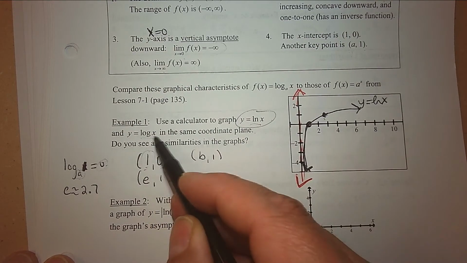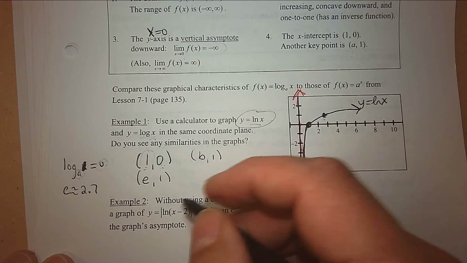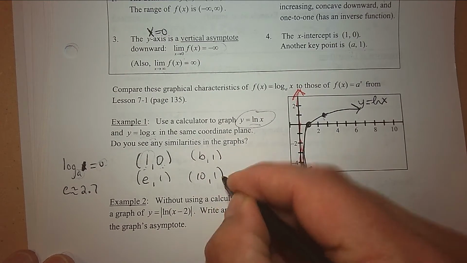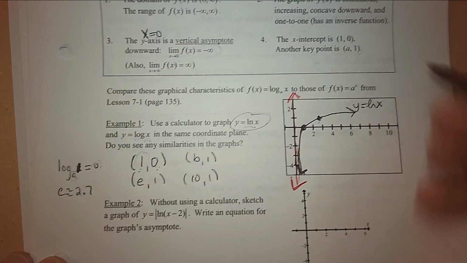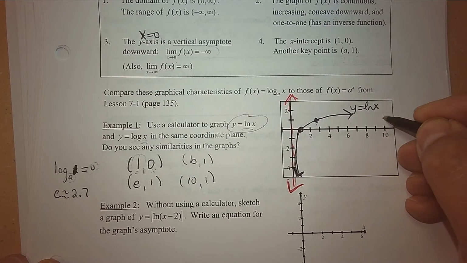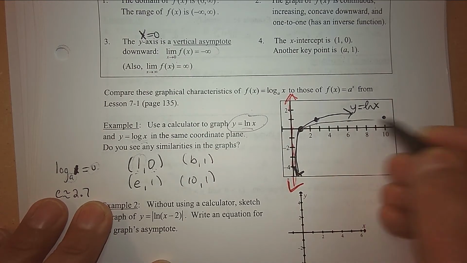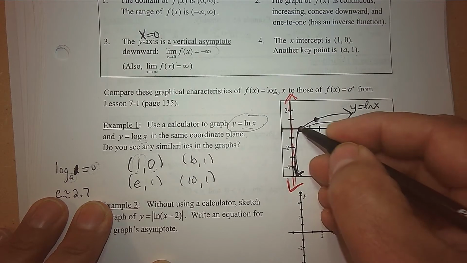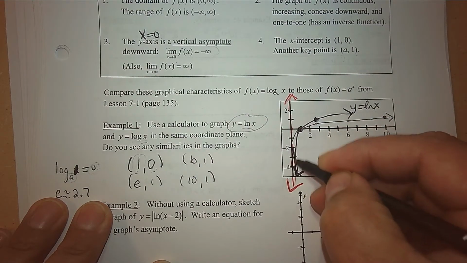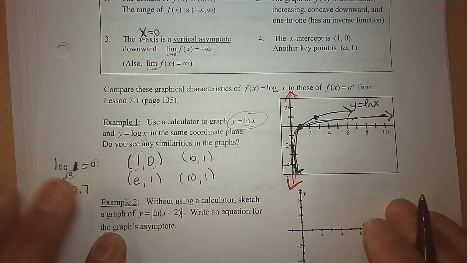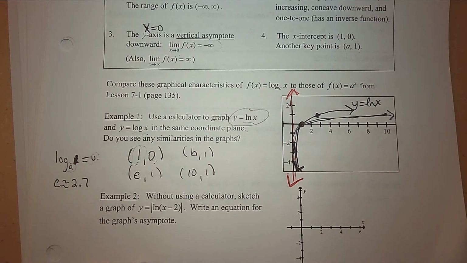Log x, what's the base there? 10. So what's the point on that logarithm? Can you find where 10 and 1 are? The same idea, but this one, the bigger the base, the slower it increases because it's a logarithm.